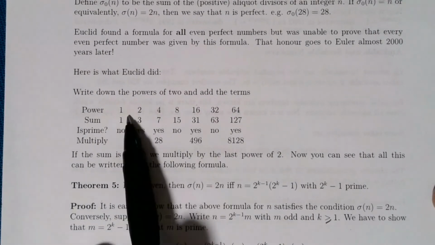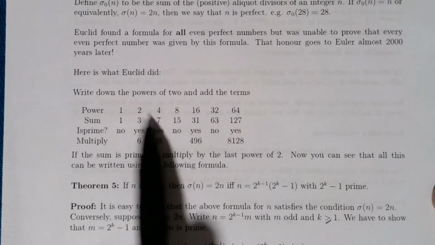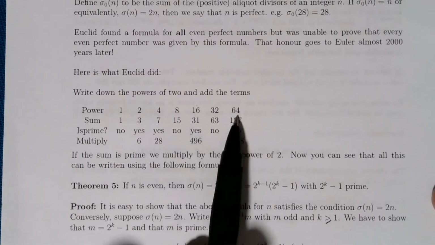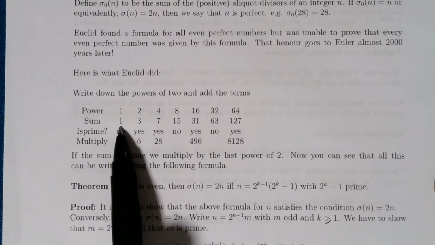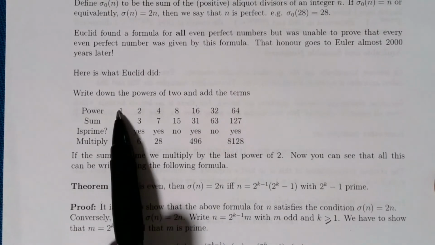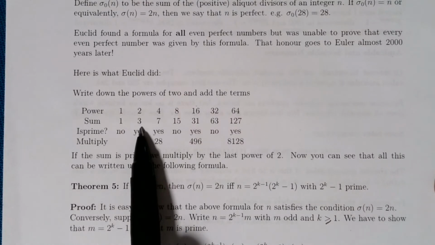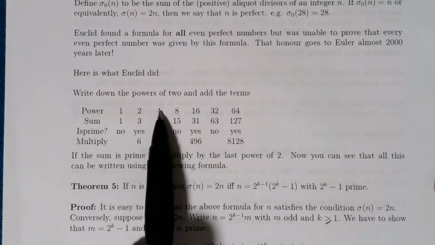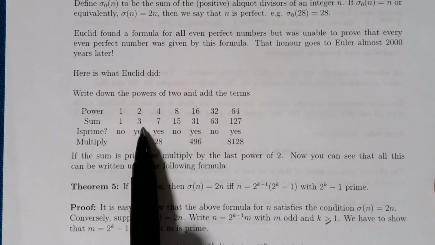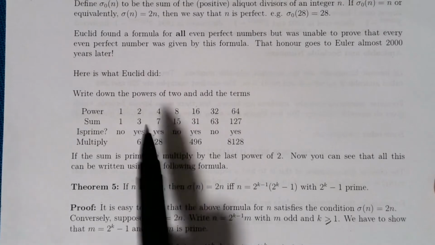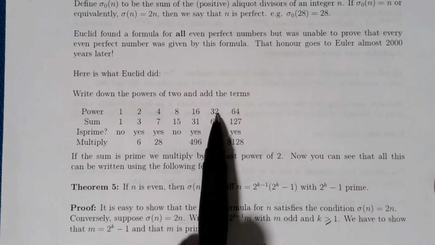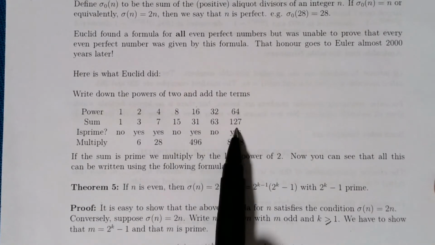So it's a very natural thing to write down the powers of 2: 1, 2, 4, 8, 16. And then it was a natural thing to start taking partial sums. So the partial sum of 1 is 1. 1 plus 2 is 3, and that gets you a 3 there. 1 plus 2 plus 4, of course, is the same as just adding that one plus that one. That gives you 7, and then 7 and 8 is 15, and then 15 and 16 is 31, and then 63 and 127, and you can keep going along this list.